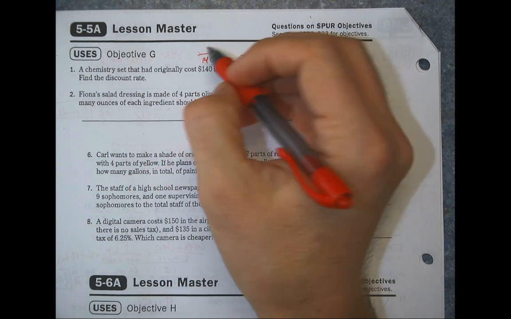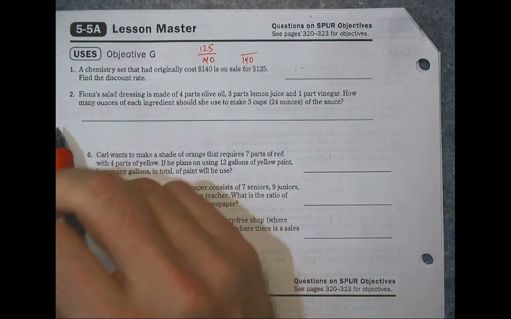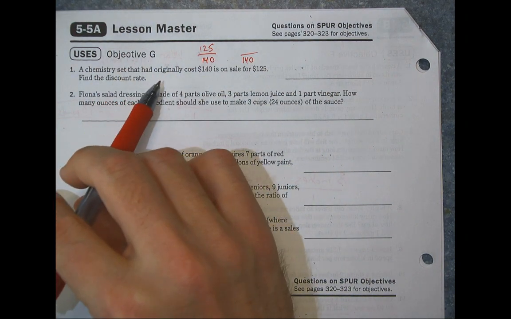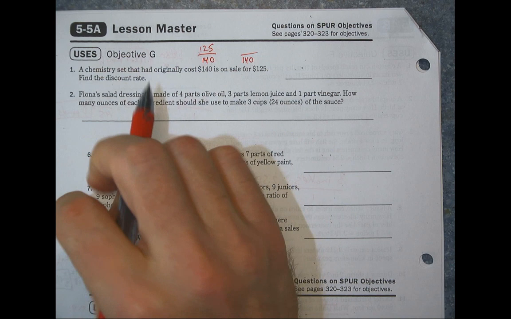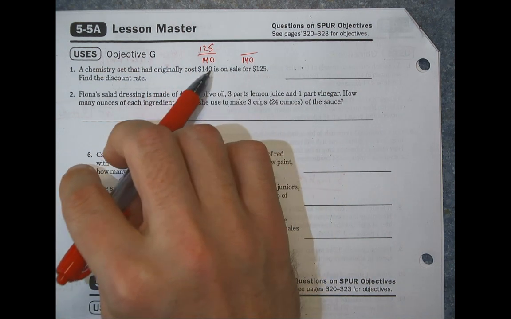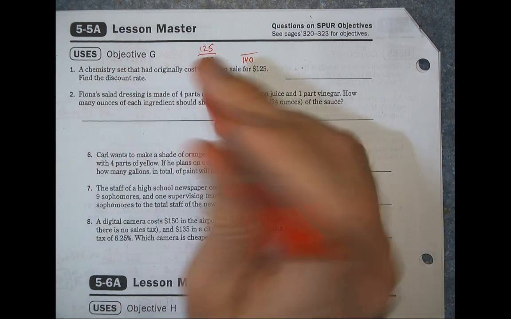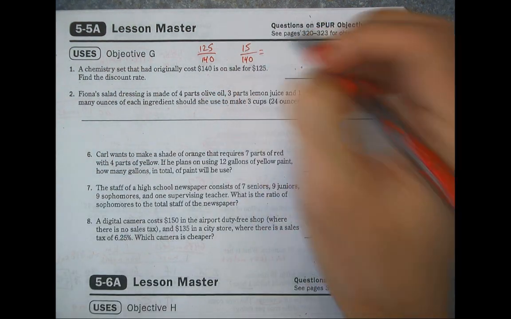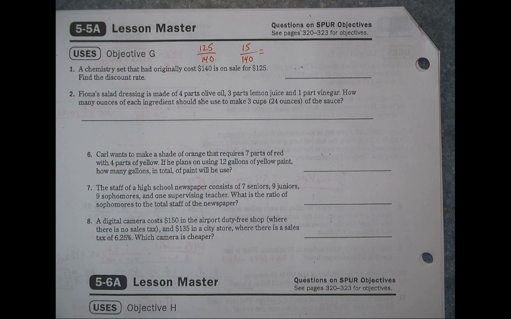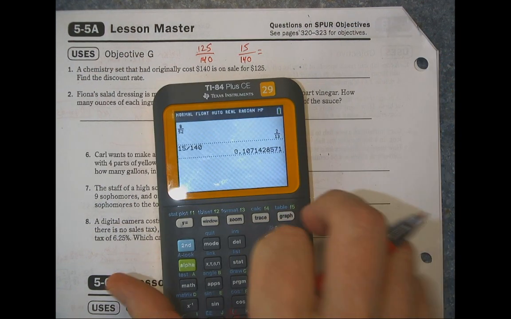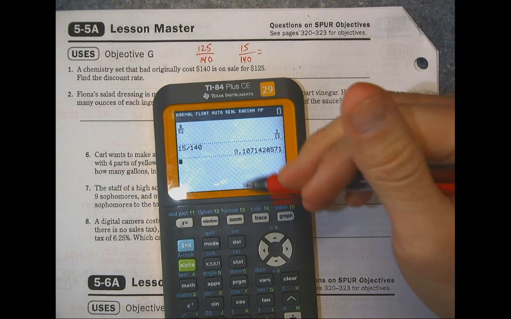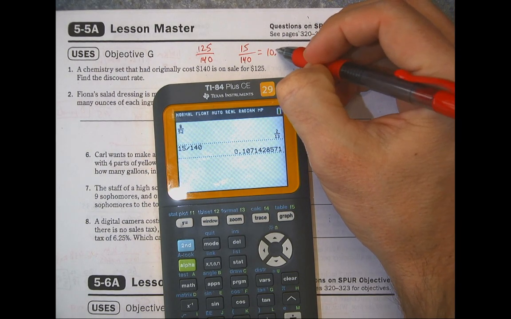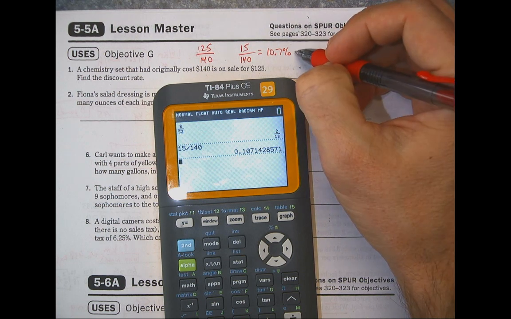Some people would go ahead and divide by 125. The better way, we're trying to find the discount rate. So you want to put the discount compared to the total. The discount is how much you actually saved, how much came off the price, which is $15. And so you could compare 15 to 140. So let's start there. If I go ahead and divide 15 by 140, I get this. It's a percent. You move it 2 spots. So 10.7%, which you could have rounded up to 11%.